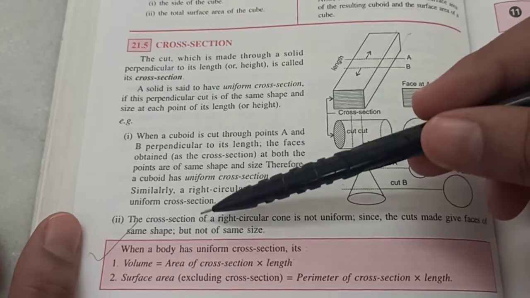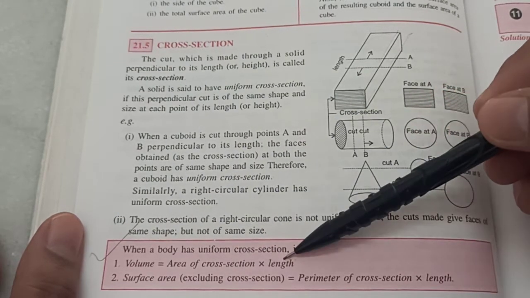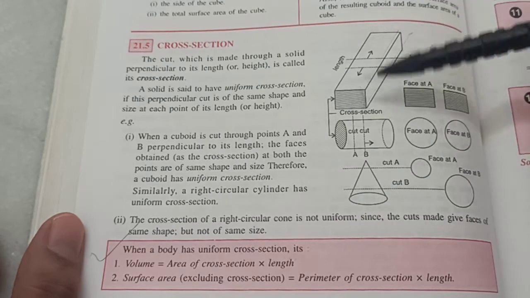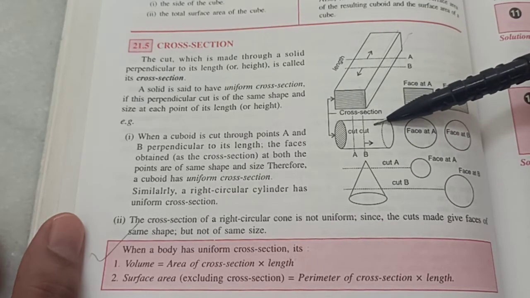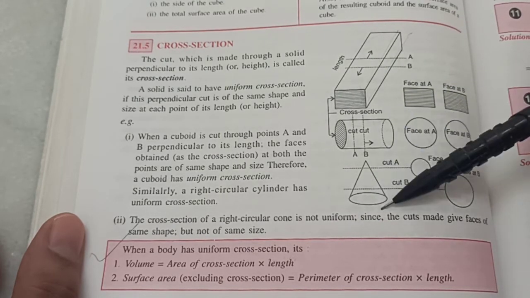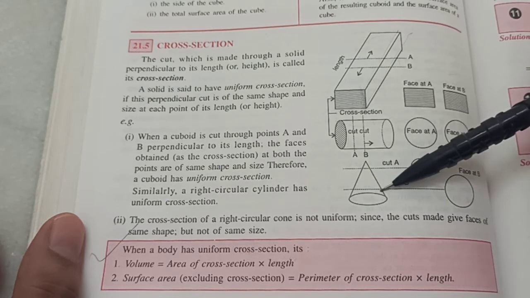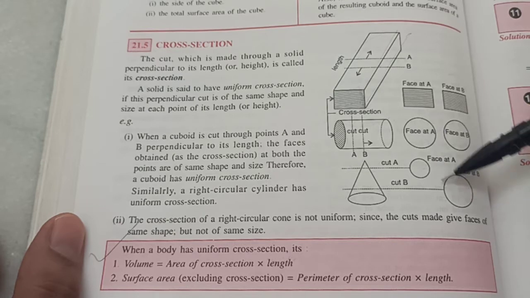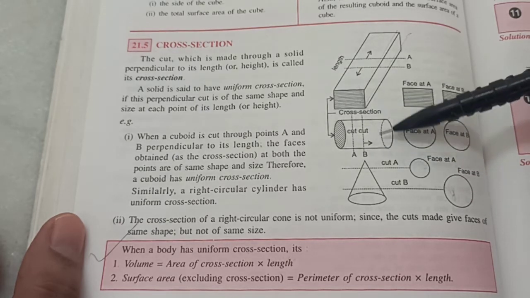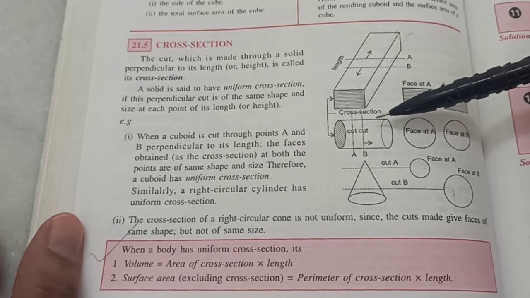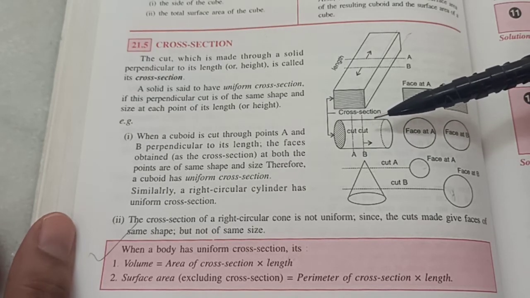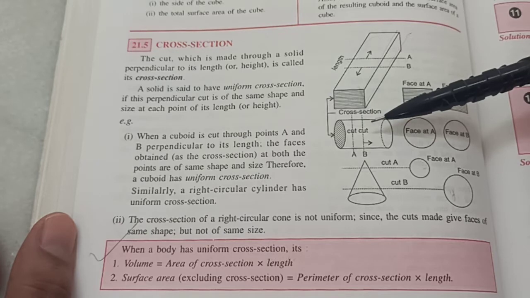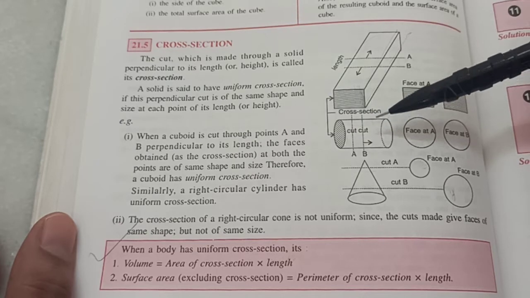This formula, volume is equal to area into length, works only if the cross section is uniform. It won't work for this cone because the slice out here will be bigger than the slice out here. You can see the difference in these cross-sectional areas. Only if the cross-section is uniform will it work. Which is fine because in our exercise, all solids will have a uniform area of cross-section.